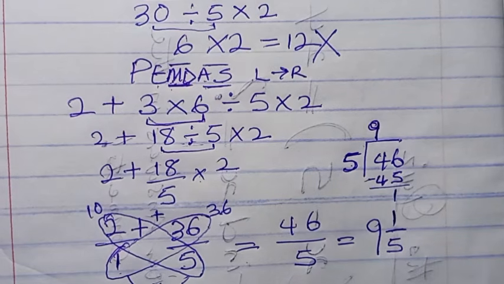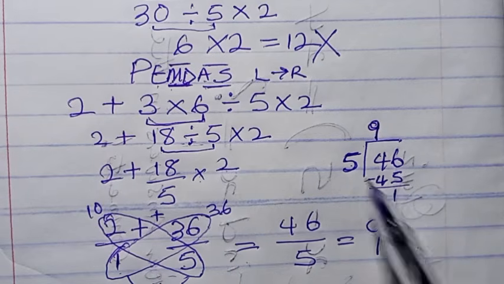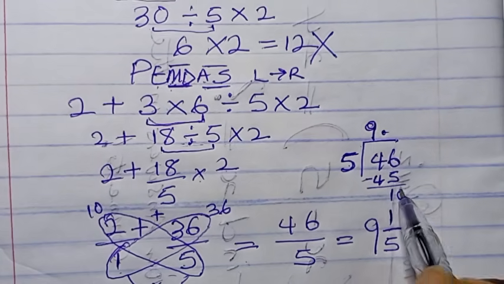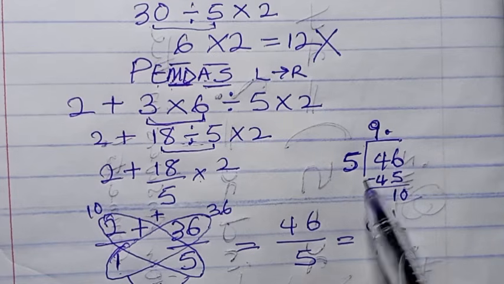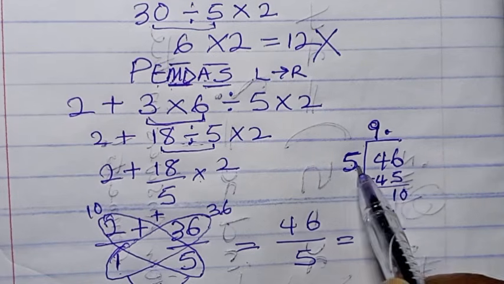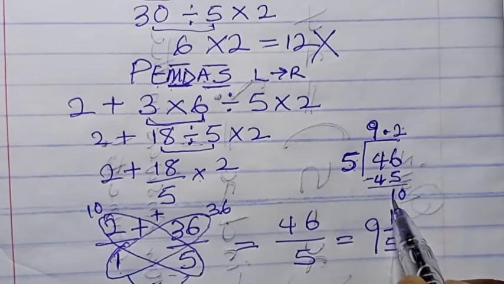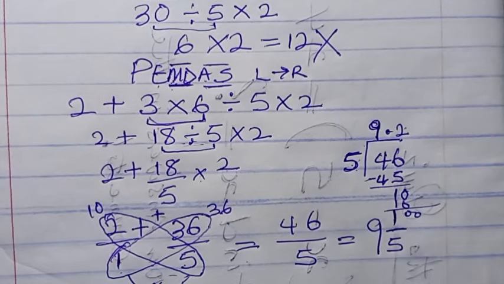All right. So 5 cannot divide 1. So what do you do? You put your point here, add 0. All right. Now 5 can divide this 10 now. 10 divided by 5 will give us 2. 2 times this 5 is going to give us 10. So if we subtract, we are going to get 0.